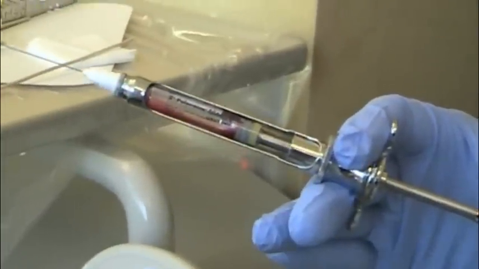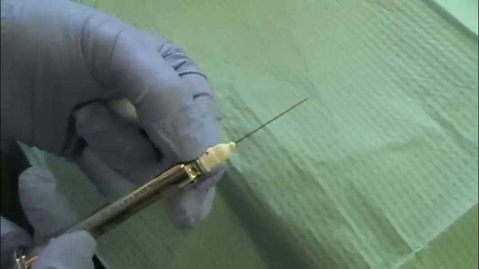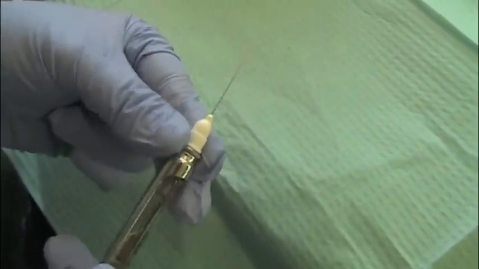This is an example of positive aspiration. When this happens, change both the needle and cartridge. Some needles have a bevel marker. This black dot on the hub identifies the bevel marker. If there is osseous, make sure this bevel is towards the osseous.